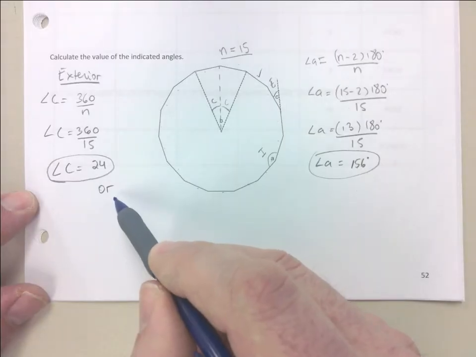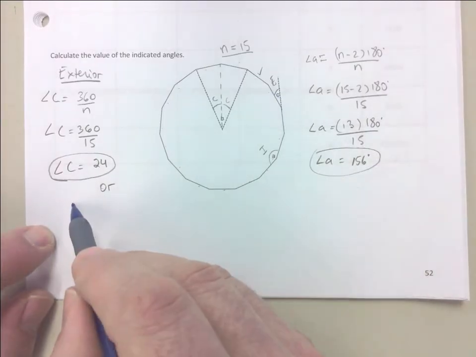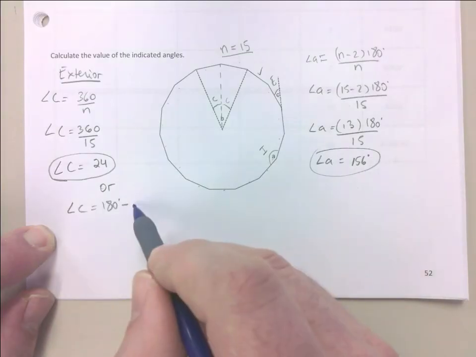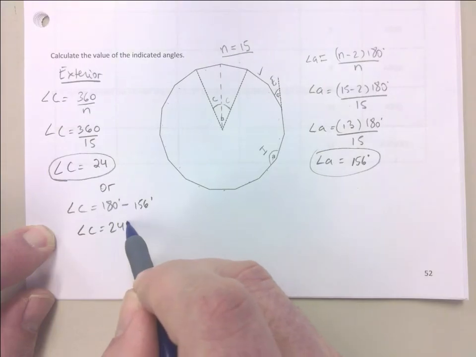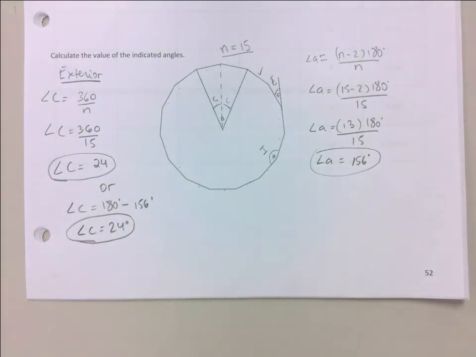So the other method of finding angle C, this one right here, is angle C is 180 minus 156, which is also 24. Okay? So 24 it is, regardless of which method you use to find it.